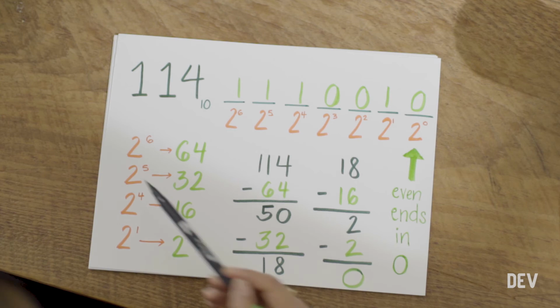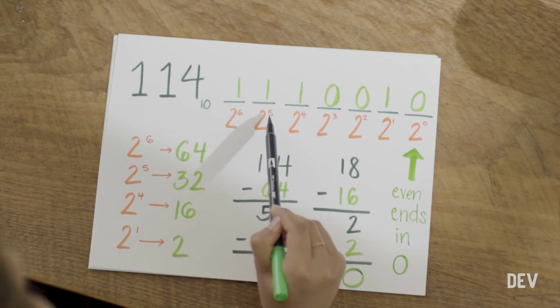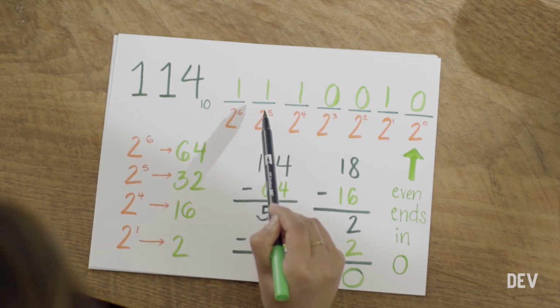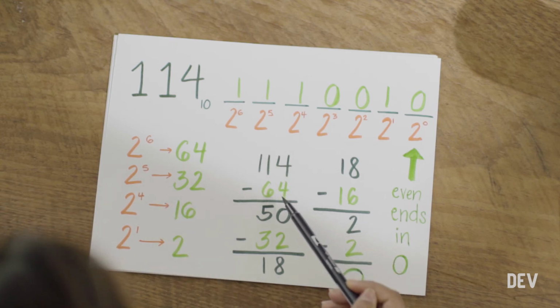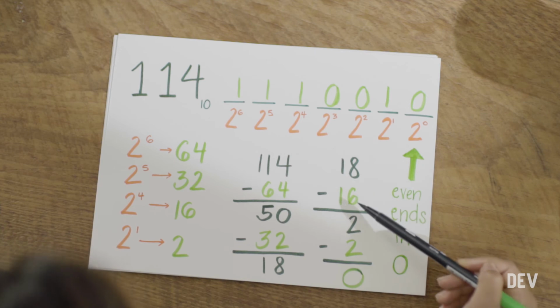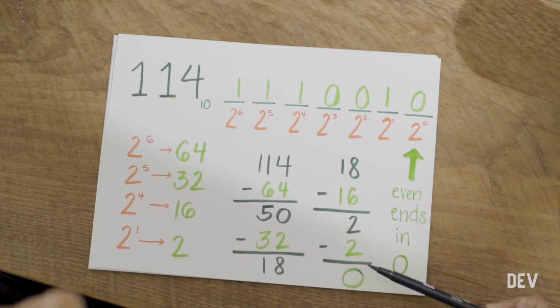So for example, 2 to the power of 5 has a 1 in it, and we did use 2 to the power of 5, 32, as we subtracted away from 114 until we got down to the number 0.